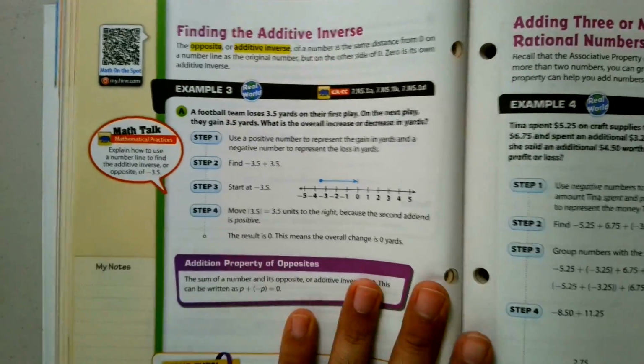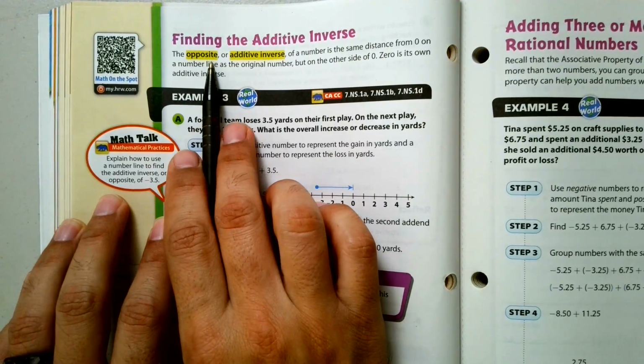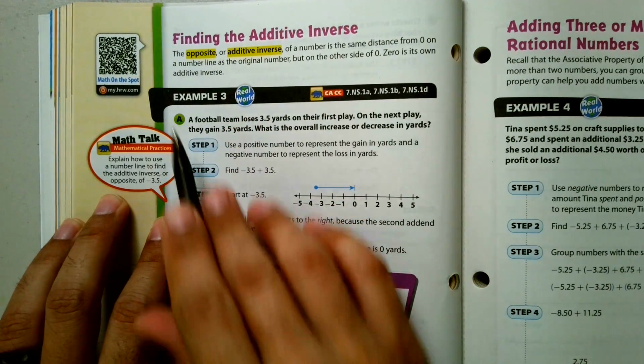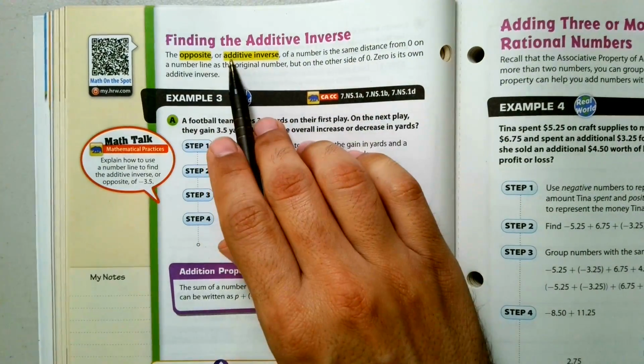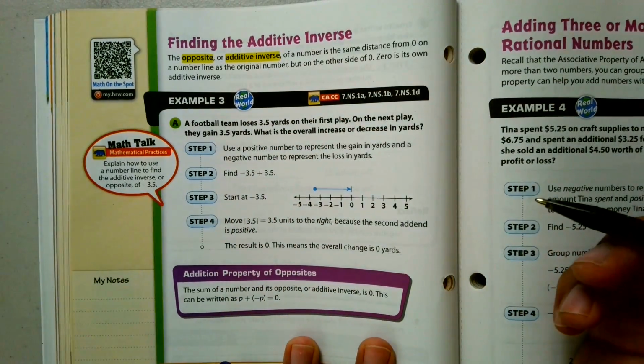Then we have the additive inverse strategy, where the opposite of a number is the same distance from 0 on a number line as the original number. So the additive inverse is a fancy way of saying the opposite of a number. Cool?